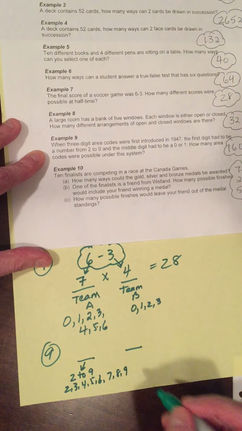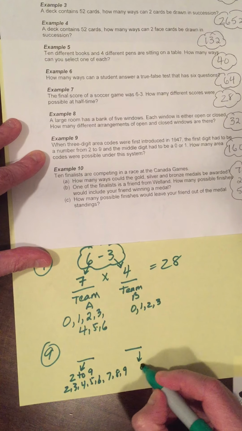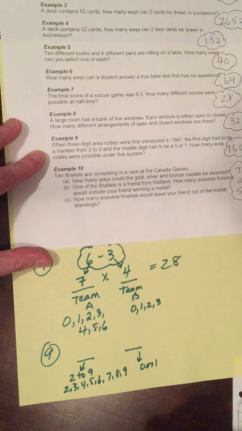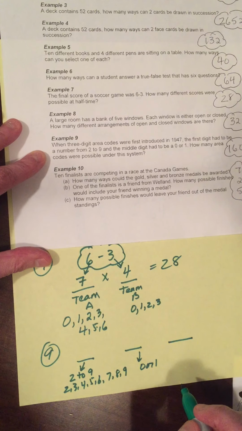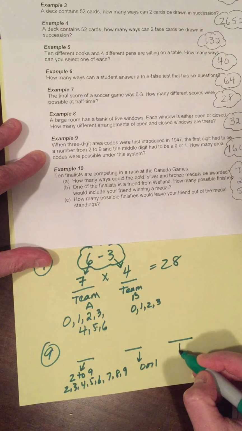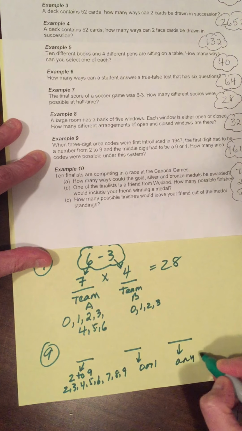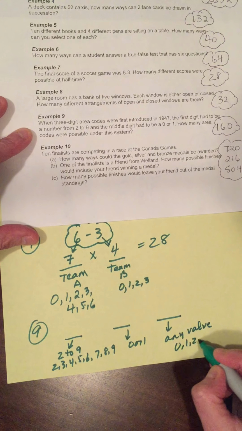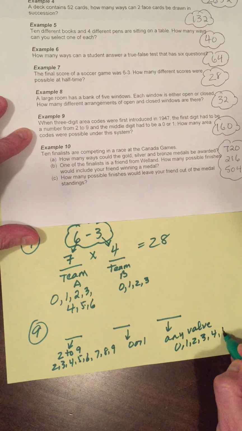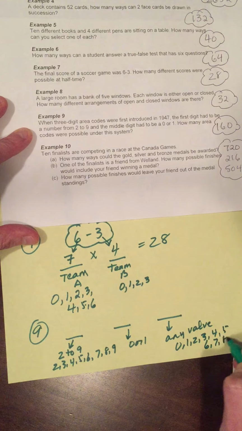The second digit of the area code had to be a 0 or a 1. And the third digit of the area code, I guess it doesn't say anything, could be any value. So 0, 1, 2, 3, 4, 5, 6, 7, 8, or 9.